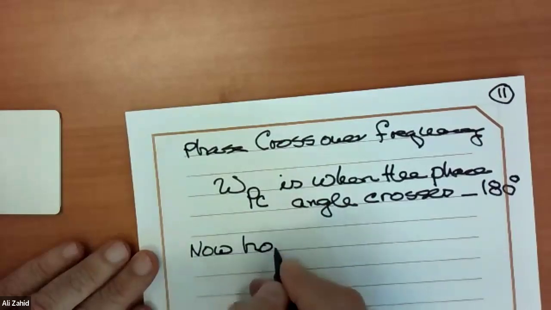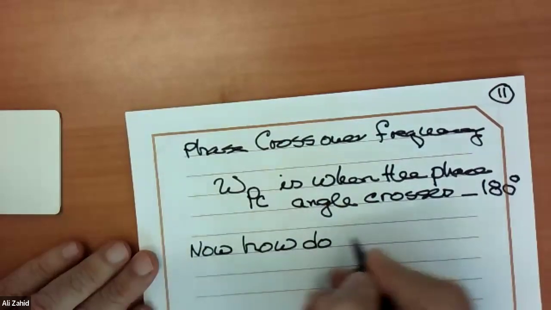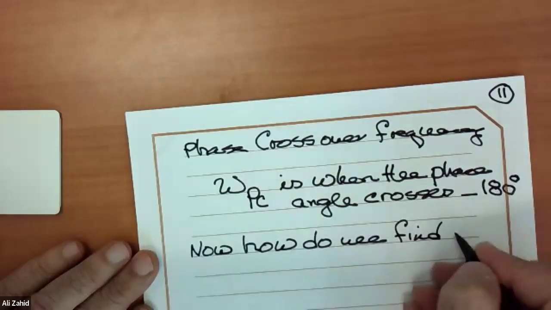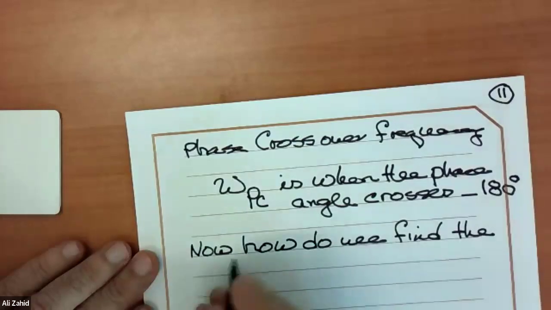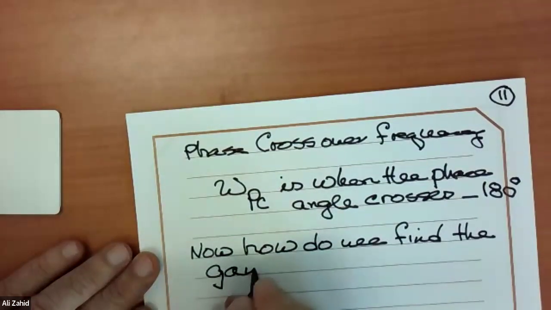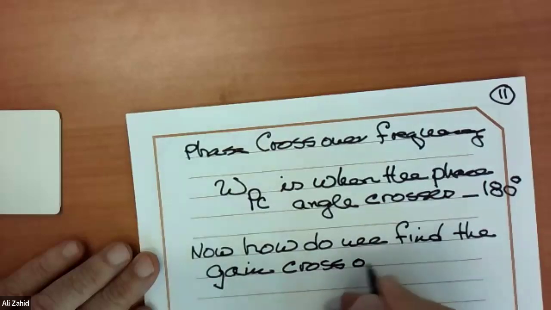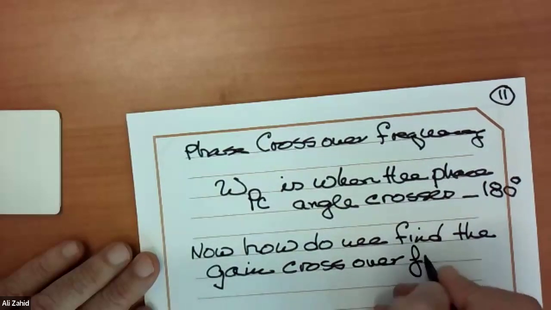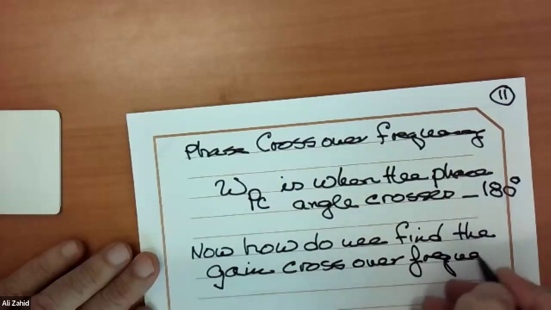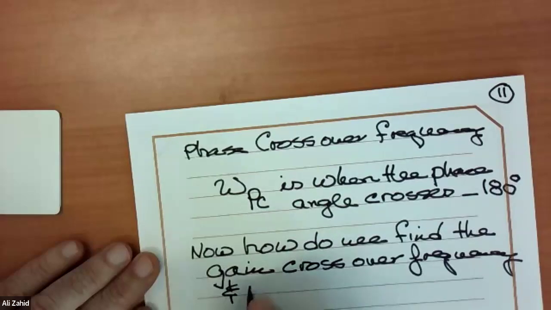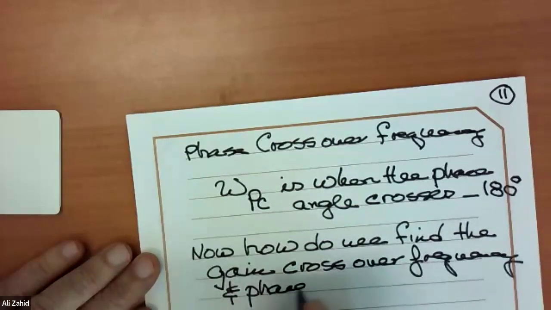Now, how do we find the gain crossover frequency and the phase margin?